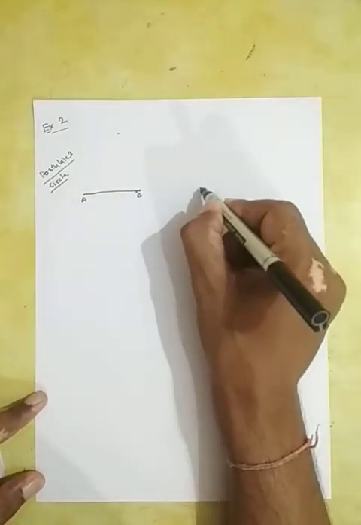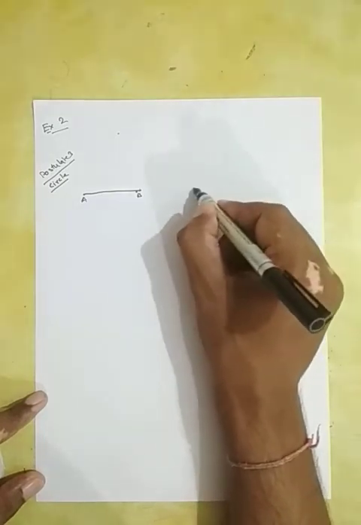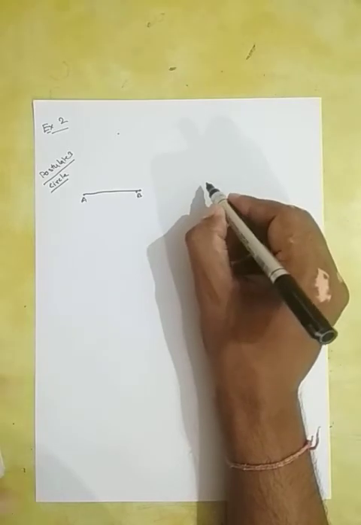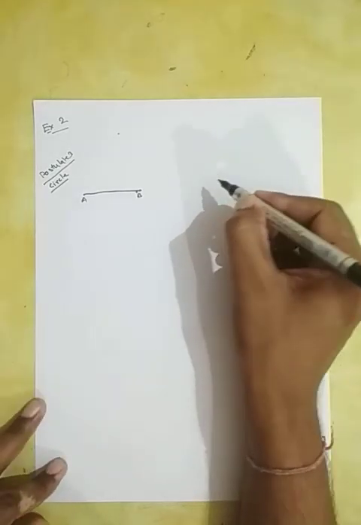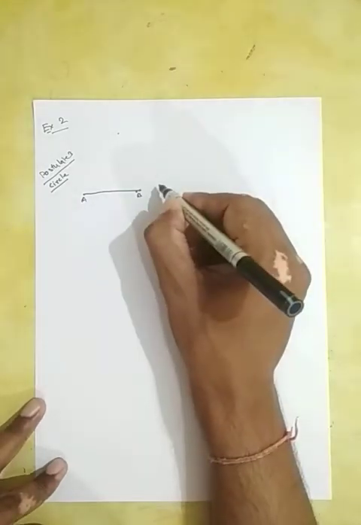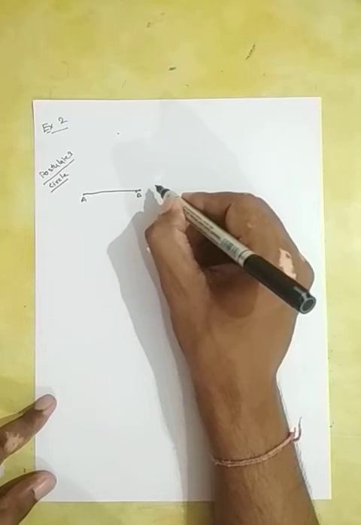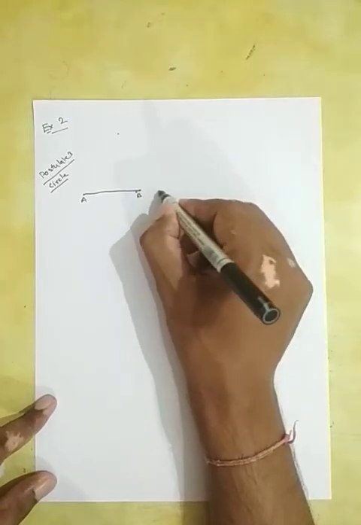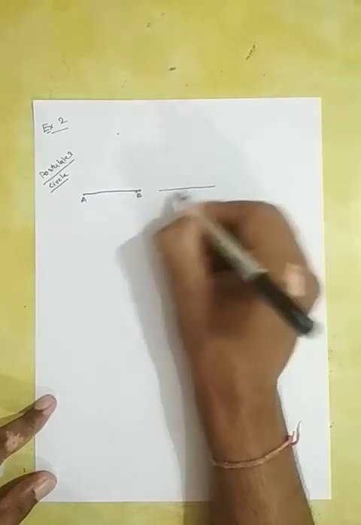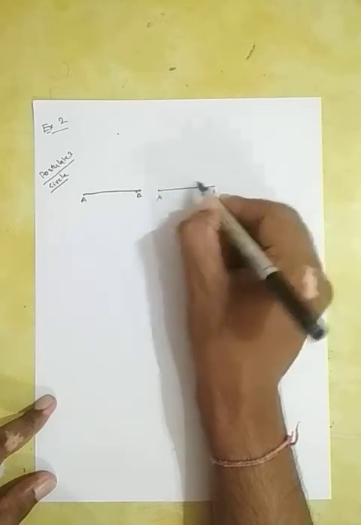First we draw a line segment, A and B. Now we draw a circle. How?